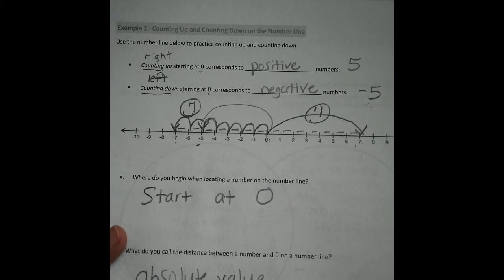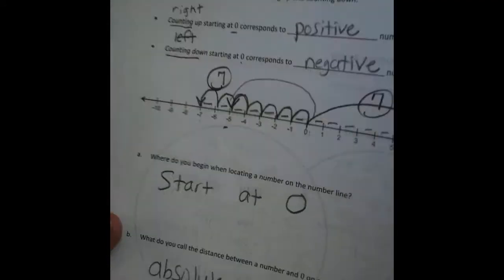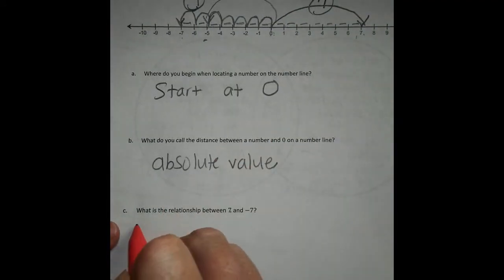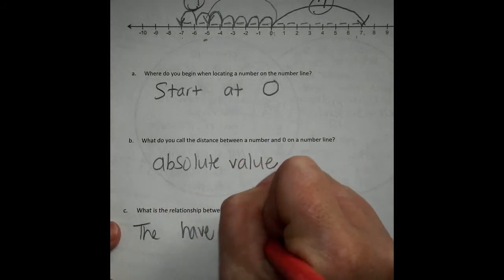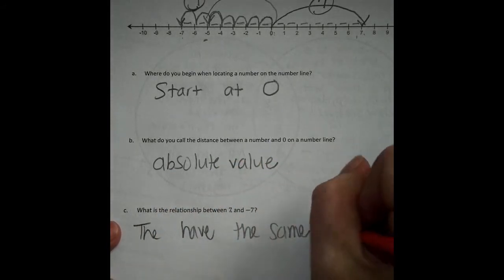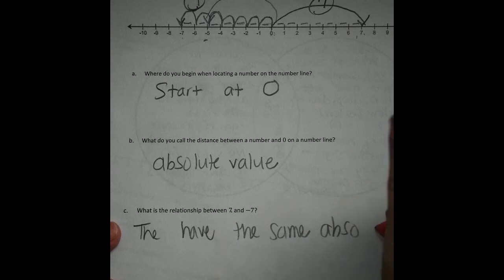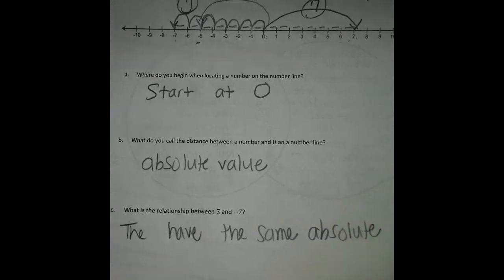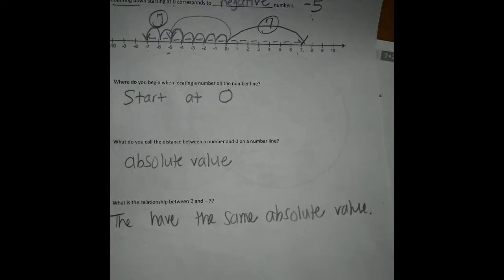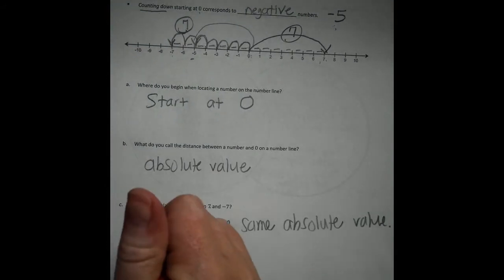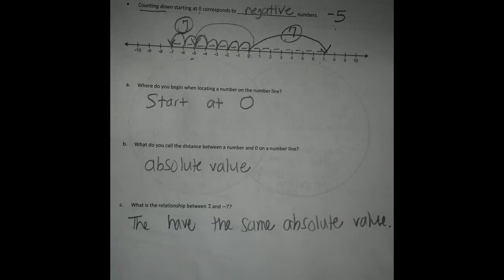So what are the relationships between 7 and negative 7? There's a lot of things we could say here, but one of them is they have the same absolute value. That means the distance between that number and 0 is the same. They are both the same distance from 0.